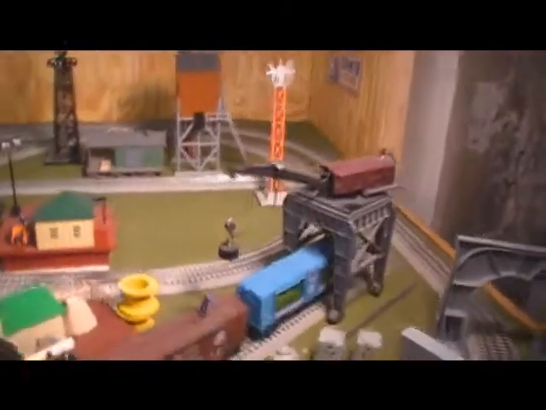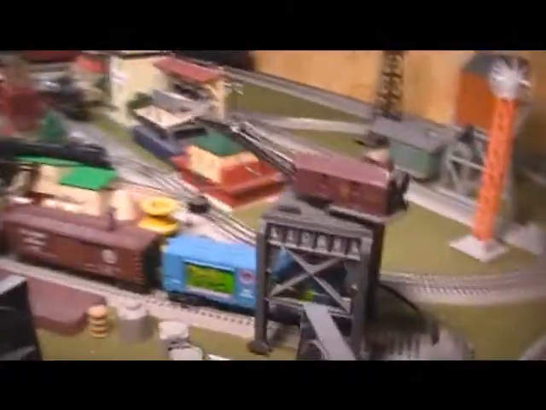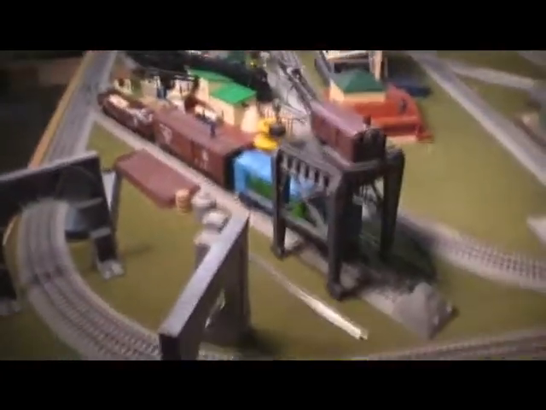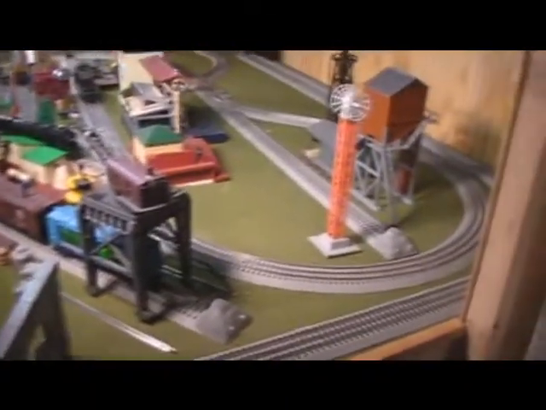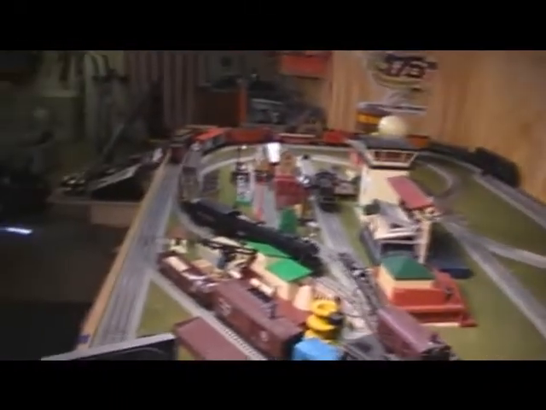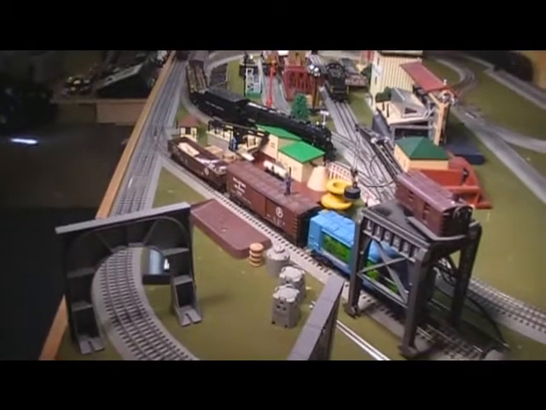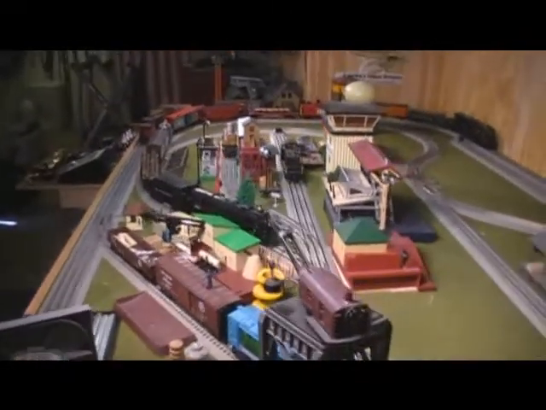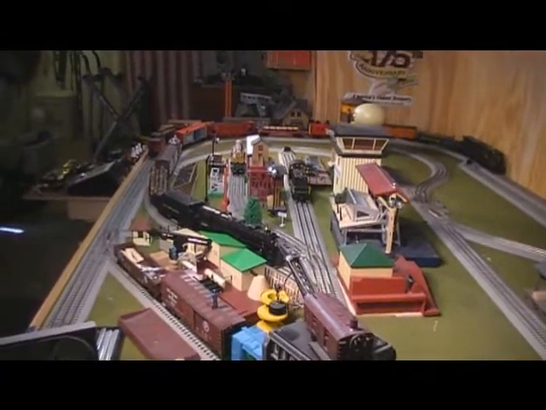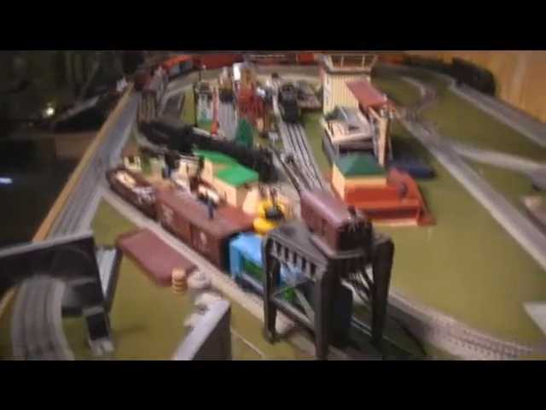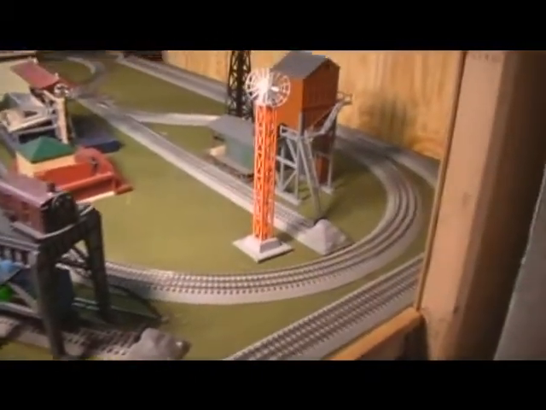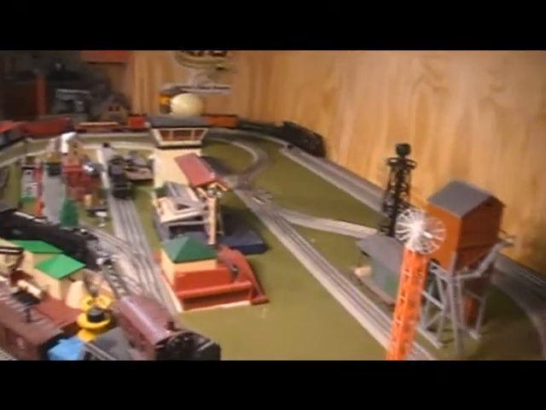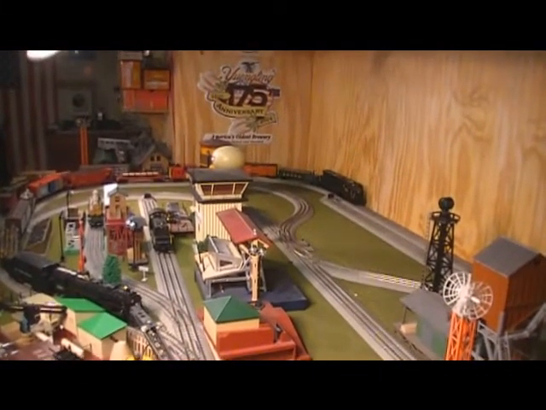Now, I'll sneak around here and give you an idea of the track plan. As you can see, I've got one loop going around the outside, one completely independent loop with one spur right there, going off into a dead end. And then the inside loop comes around, follows basically around the edges into those double switches, and then back out that end over there.